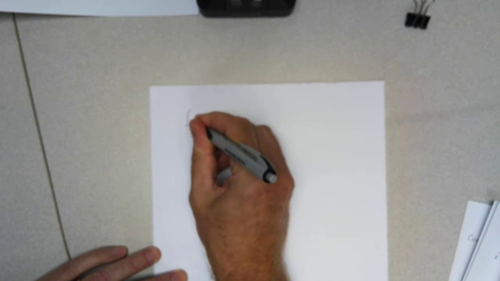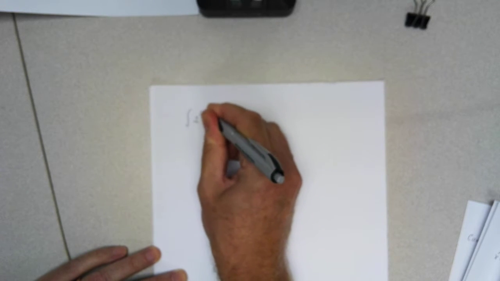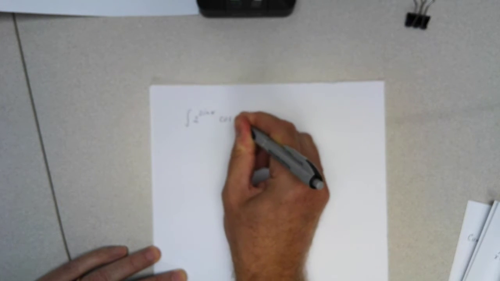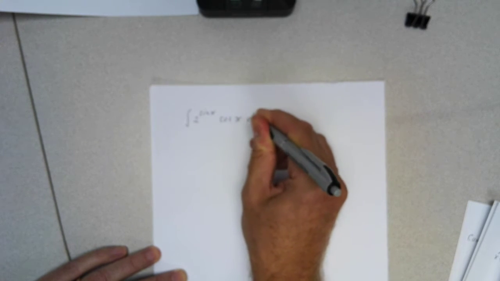The indefinite integral of 2 to the sine of x times cosine of x dx.